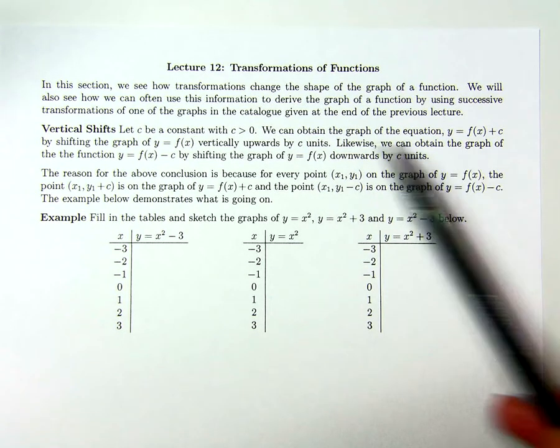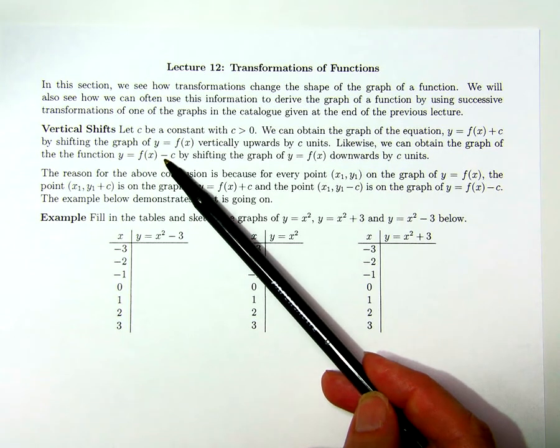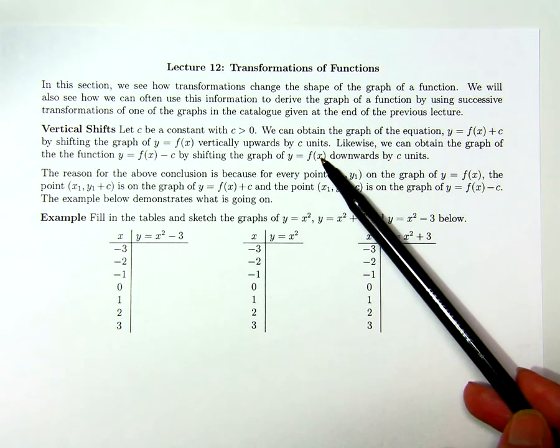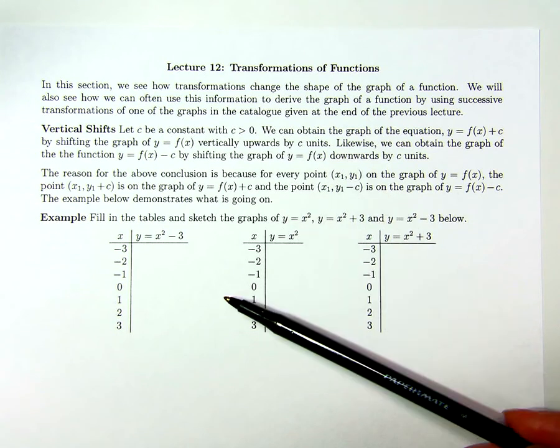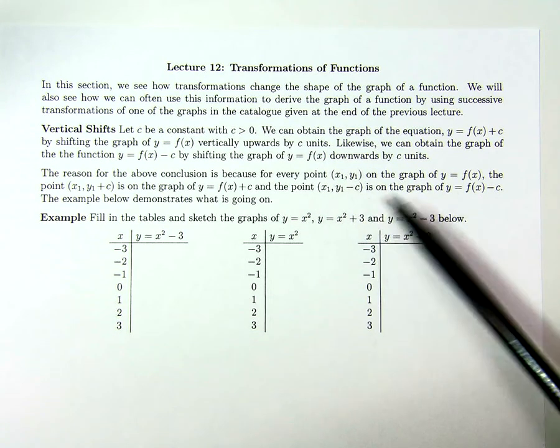And likewise the graph of y equals f of x minus c is the graph of the original function y equals f of x shifted downwards by c units. And we can see why this works.